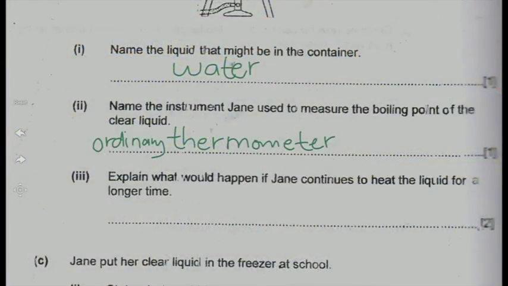Explain what would happen if Jane continues to heat the liquid for a longer time. We have seen the apparatus above. Jane was heating the water with a Bunsen burner, although the heat is gentle. But if she continues to boil the water, the water is going to evaporate until there is no water in the beaker.